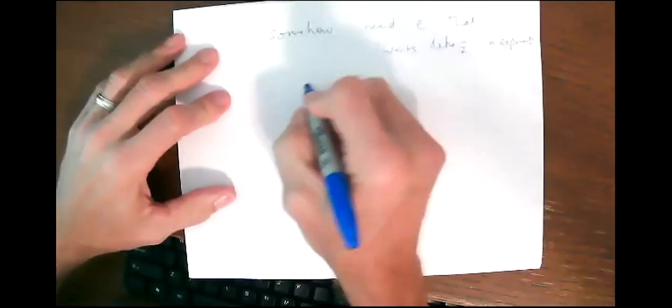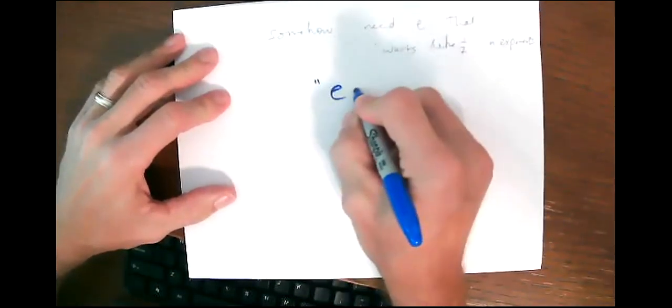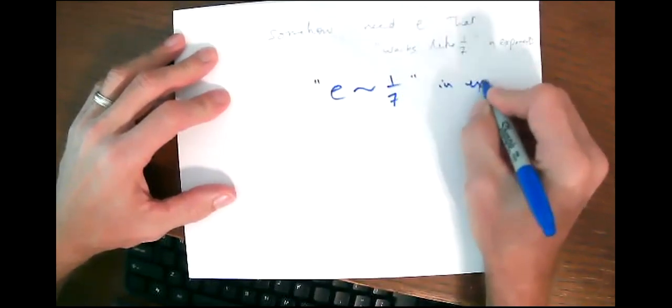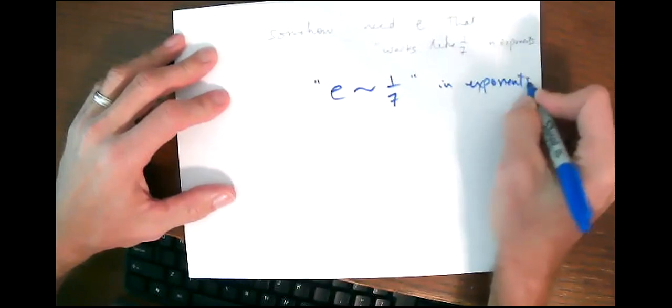Well, that's really faint. You know what? I have a marker. My markers are running a little dry. That's why I stopped using it. But I want to somehow make e resemble the number 1/7, but only in exponents. There, is that easier to read?